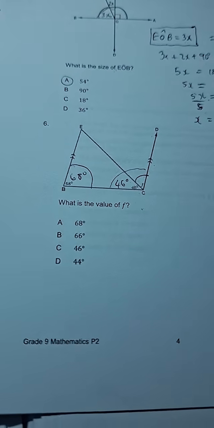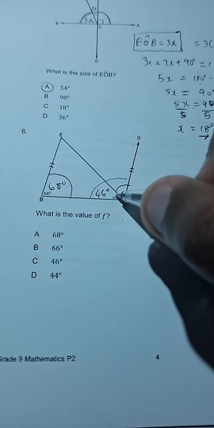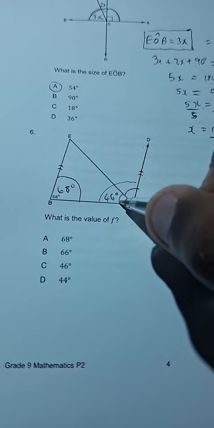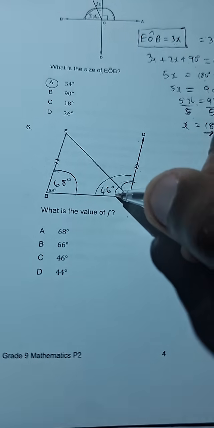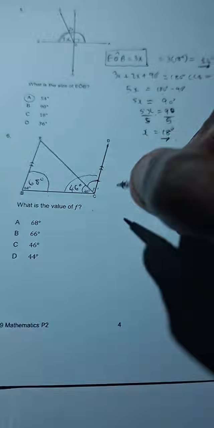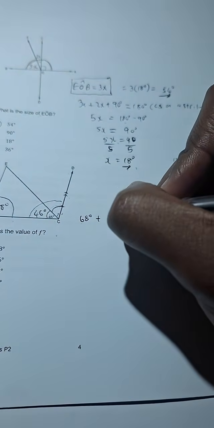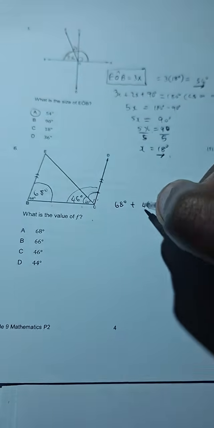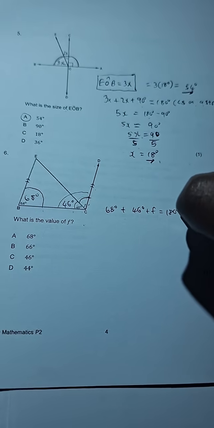All right, so hopefully you guys can see that what I can do is this, since this is 46, but this is f, the entire angle, the addition of these two angles plus the 68 should give me 180. So what I do is I just say 68 degrees plus the 46 degrees plus the f is equal to what? 180 degrees. Why?